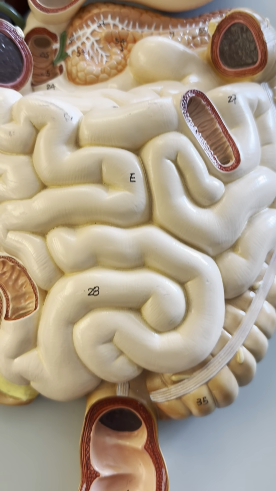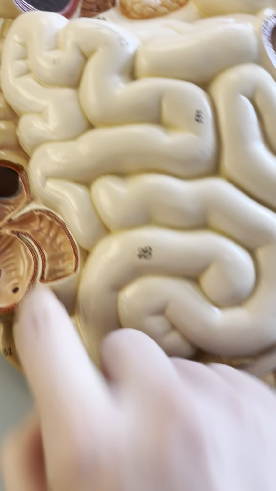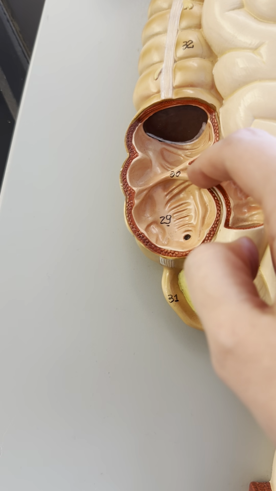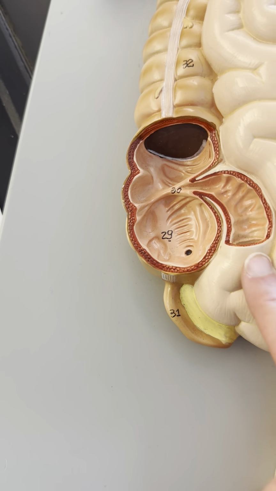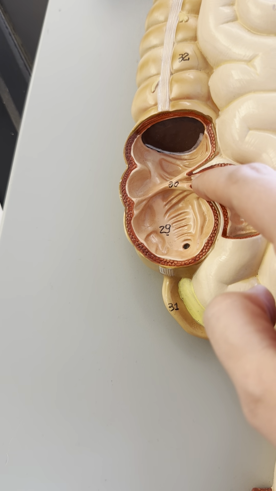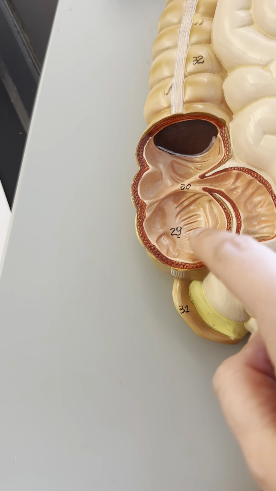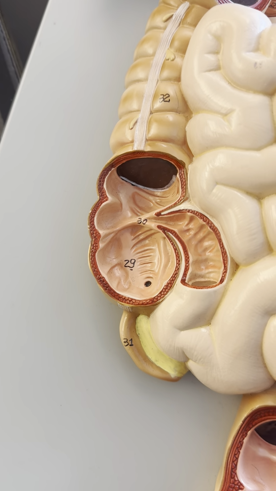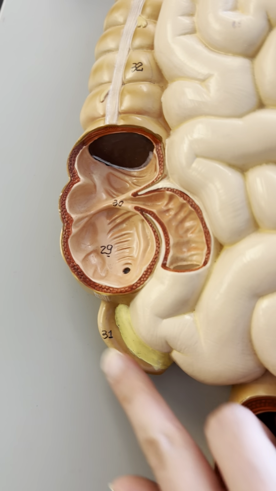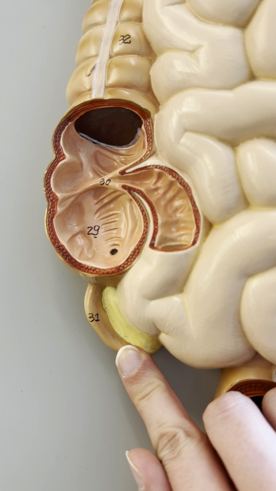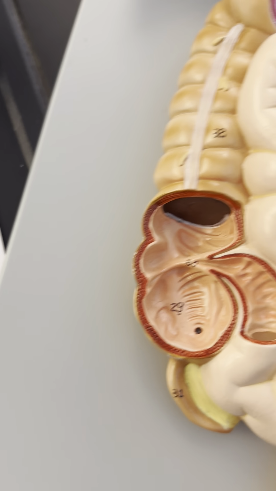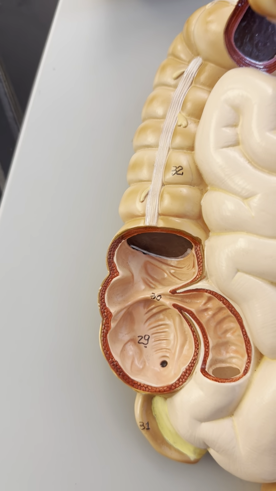Large intestine. So the ileocecal valve would be right here. So it's where the ileum enters into, this here is the cecum of the large intestine. This here is the appendix. Okay. So let's go through the different parts of the large intestine.